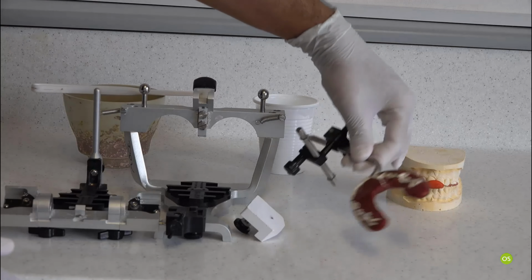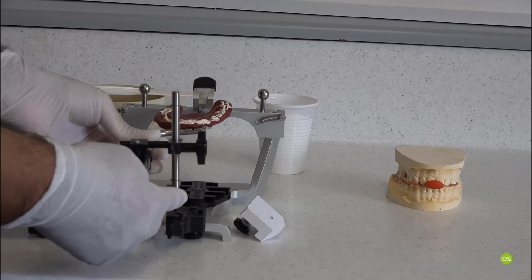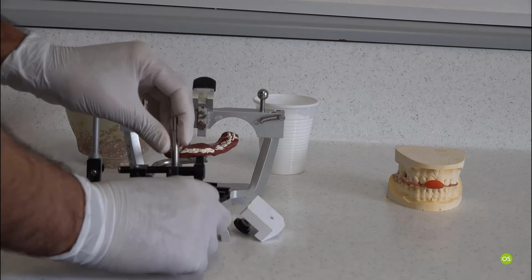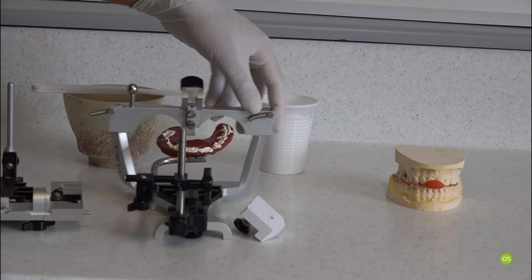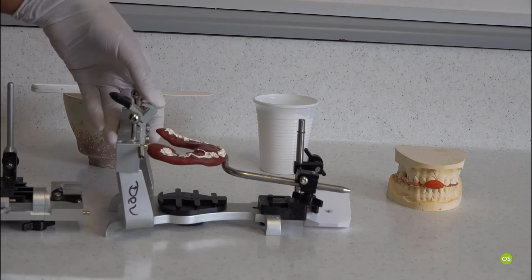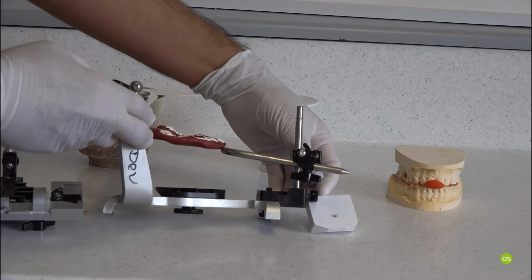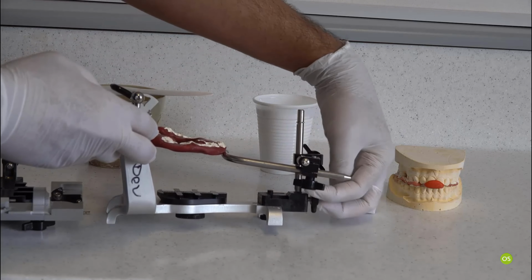Once that's done, you will need to use your Facebow, and the part here should slide through in there likewise. Once it slides through in there, I'm just going to use this and tighten that.